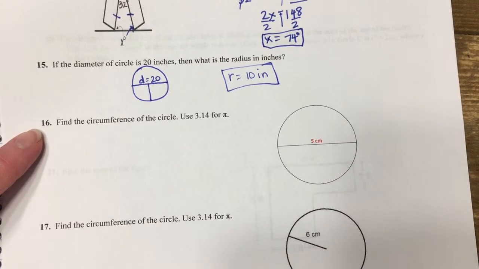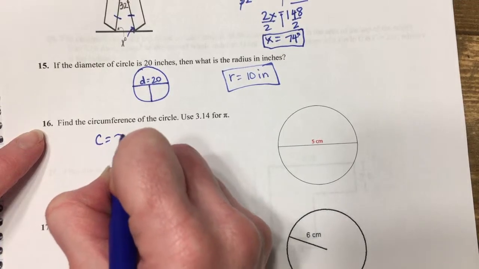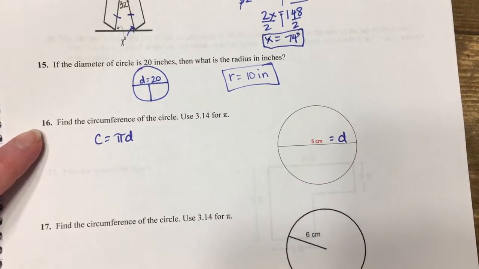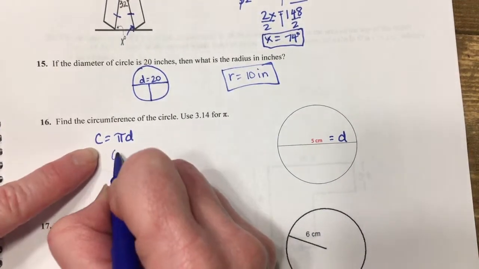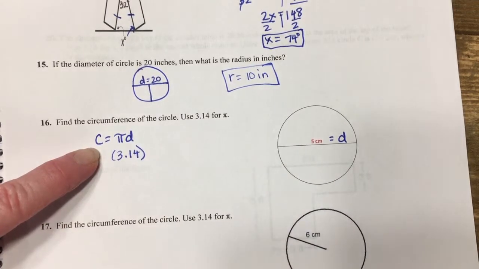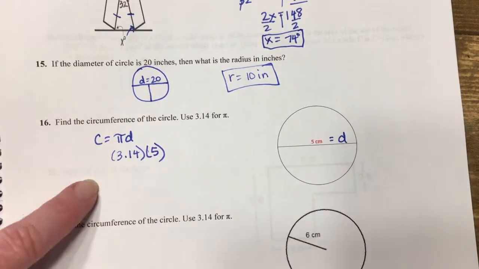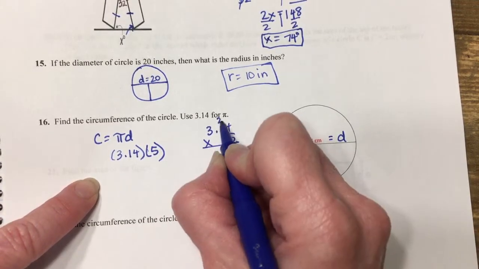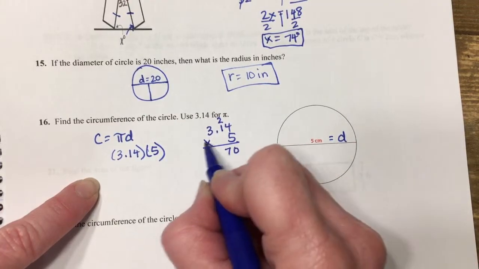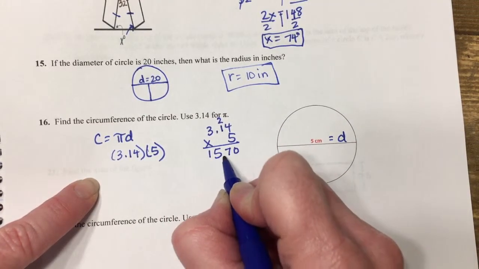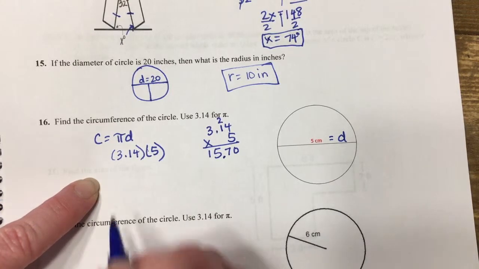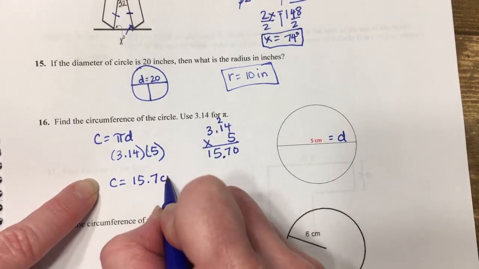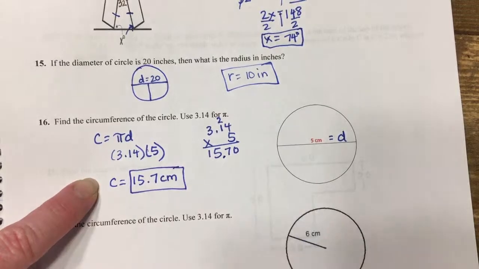All right, on 16, it says find the circumference of the circle. Use 3.14 for pi. So I know my circumference formula is pi times diameter. And if I look at the circle here, I can see that the diameter has been given to me. It's 5 centimeters. And they tell me to use 3.14 for pi, so I'm just going to multiply 3.14 times 5, the diameter, and then that should give me the circumference. So 5 times 4 is 20, 5 times 1 is 5, plus 2 is 7, 5 times 3 is 15, 2 decimal places, so 15.70 or just 15.7. This would be in centimeters, so my circumference is 15.7 centimeters.